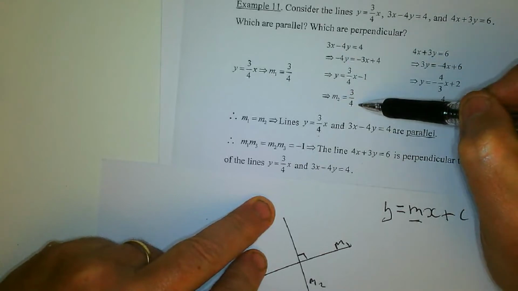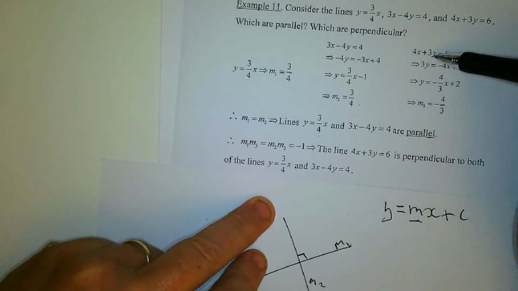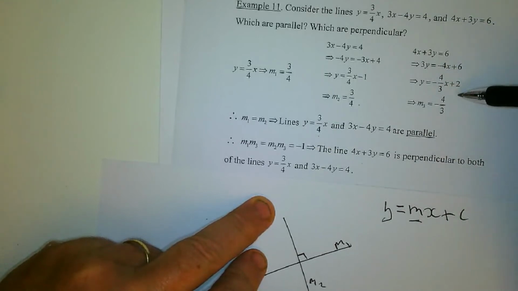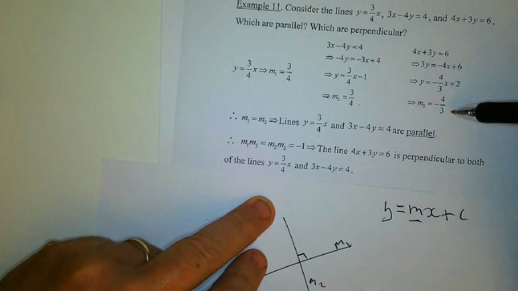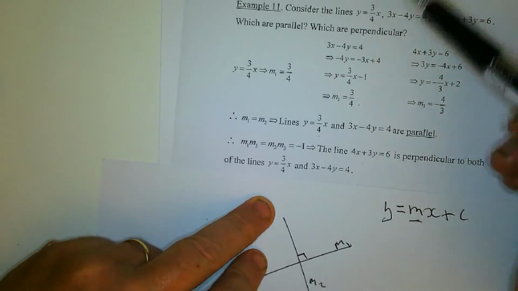They've called this M2, and it's 3/4. The other one, 4x plus 3y equals 6, they've rearranged into y equals mx plus c. We're not interested in the c value, it's the gradient, and they've got -4/3. So you can see we've got a 3/4, a 3/4 and a -4/3.